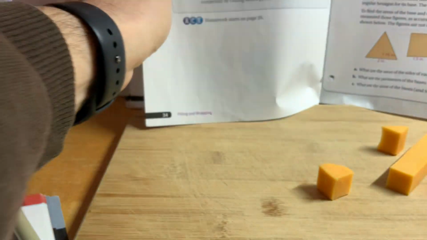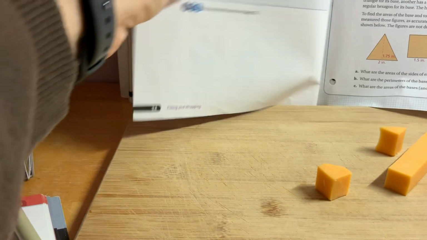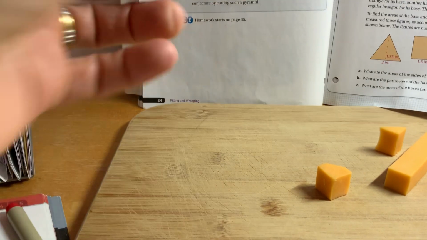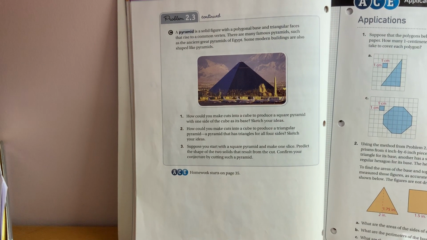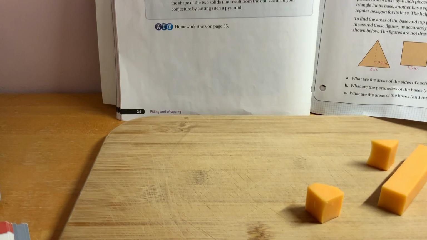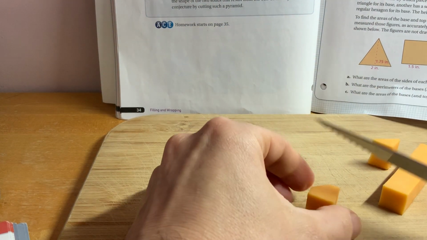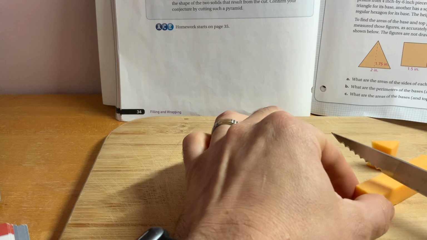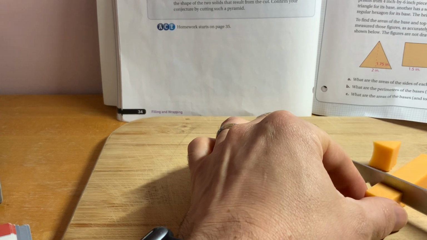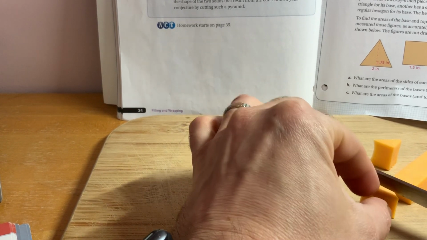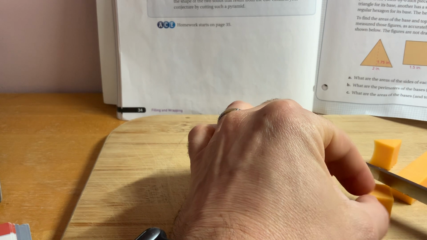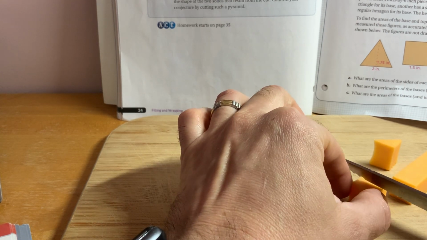Sorry, I'm covering up the camera. So if you started with this pyramid, how could you then make cuts? So, you know, it's a little tricky to start making a pyramid, but let's see if I can make a pyramid really quickly. Well, 4 sides.